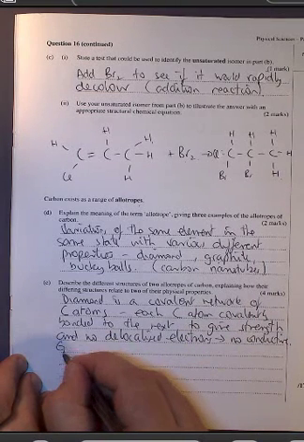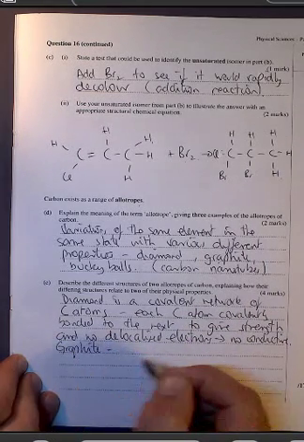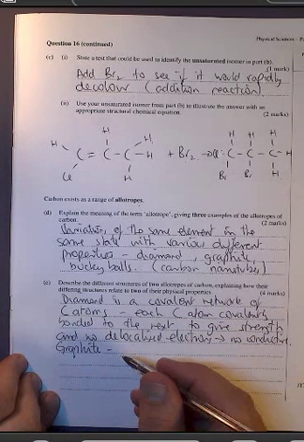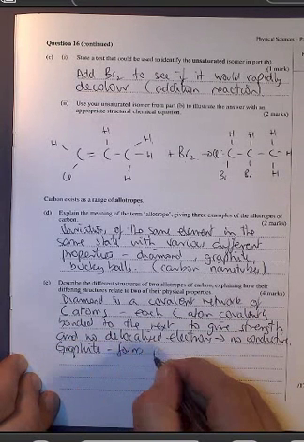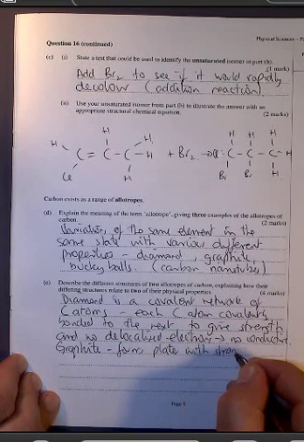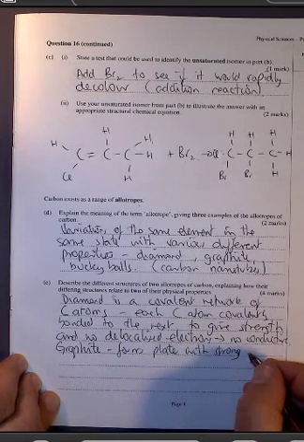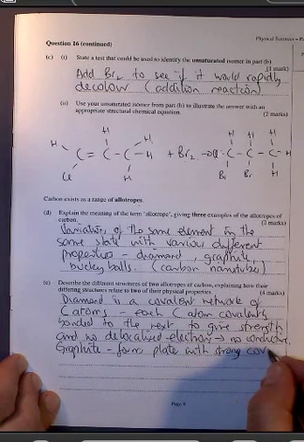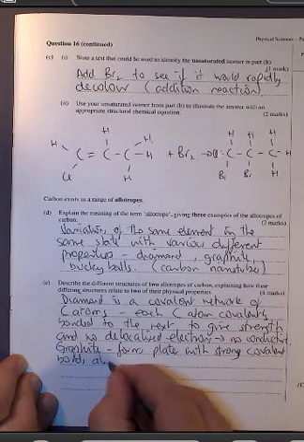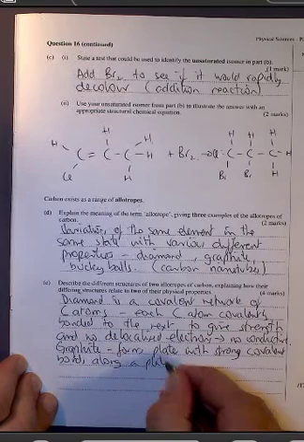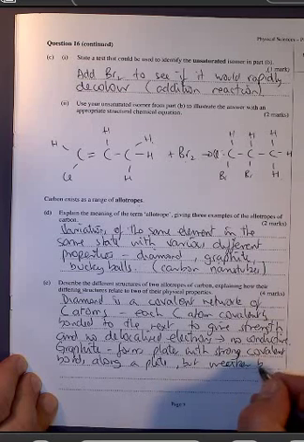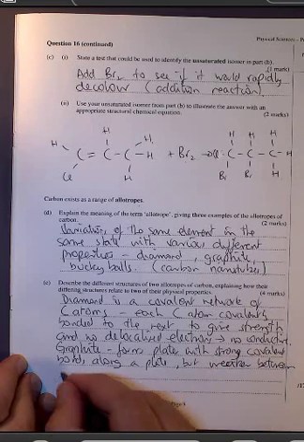Graphite forms plates with strong covalent bonds along the plate but weaker bonds between plates.